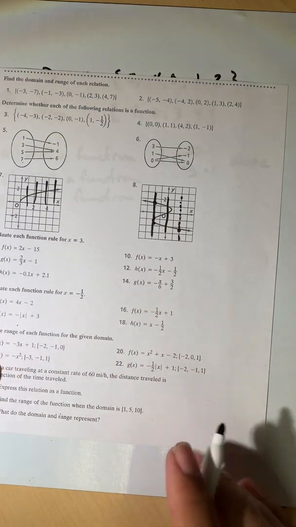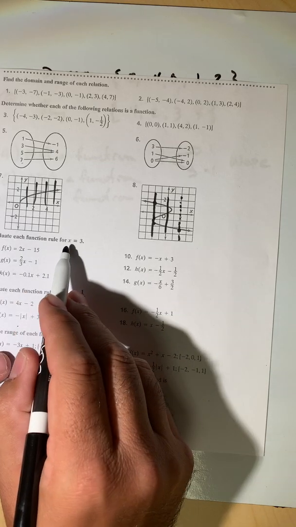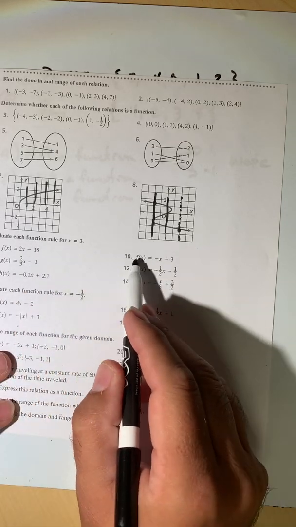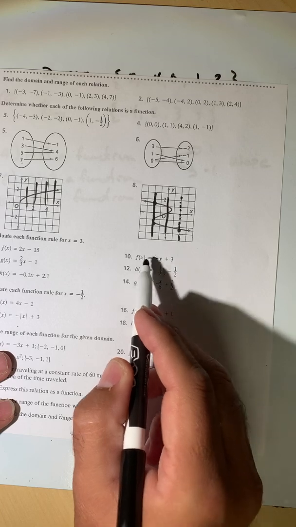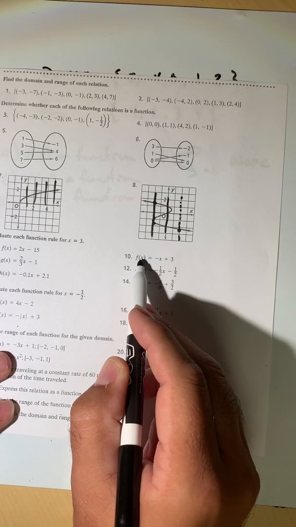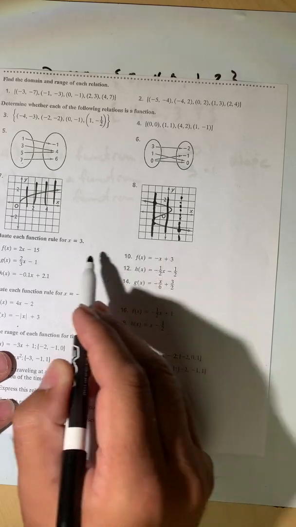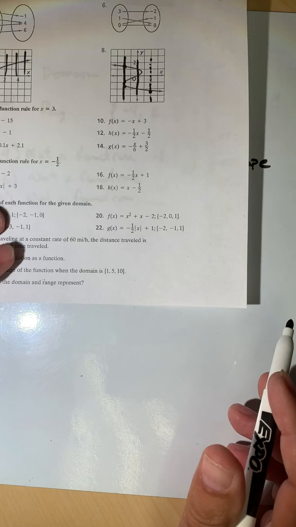Number 10. 10 says evaluate each function rule for x equals 3. All that means is we're going to take this equation, right? f of x equals -x plus 3. Remember, f of x, that just means the output for the function when the input is x, right? So if x is x, then I get -x plus 3. But if x is 3, then what do I get?